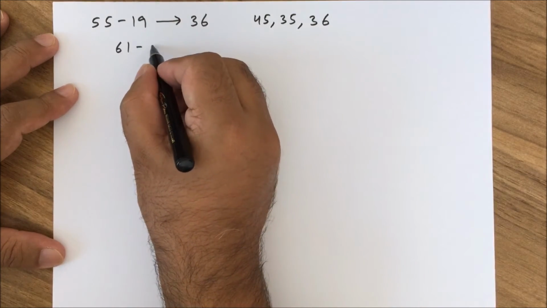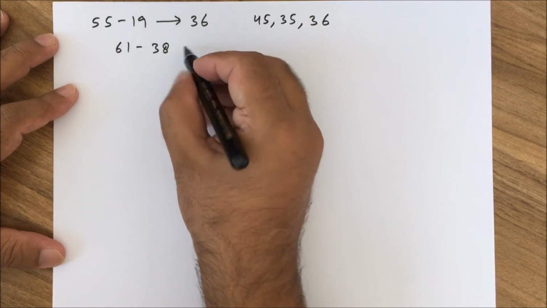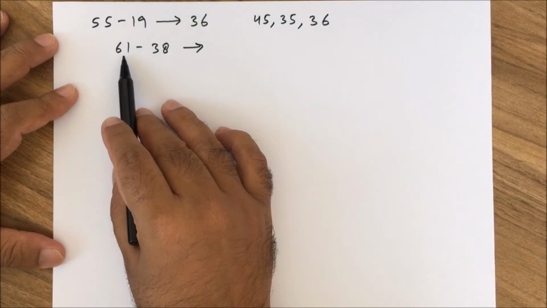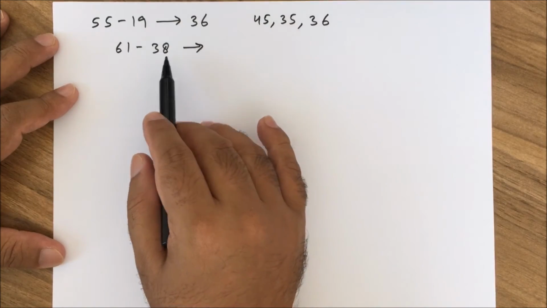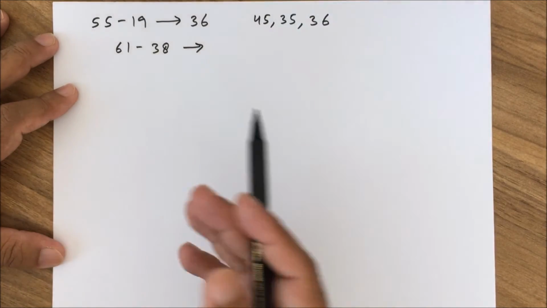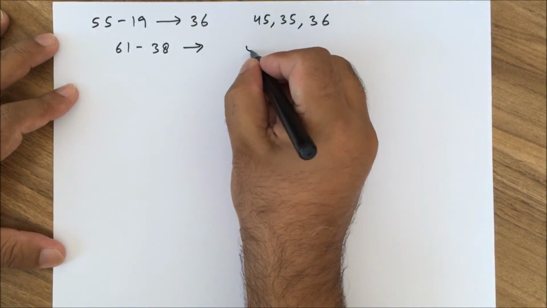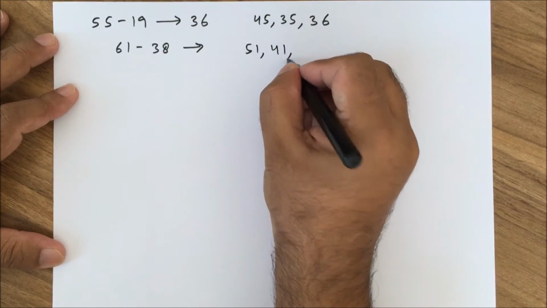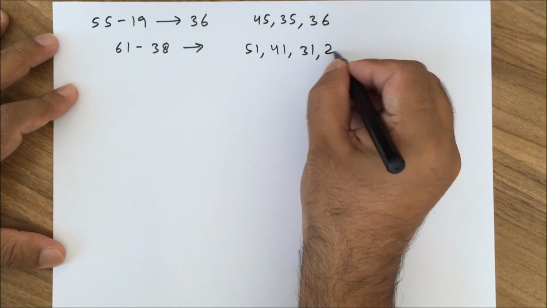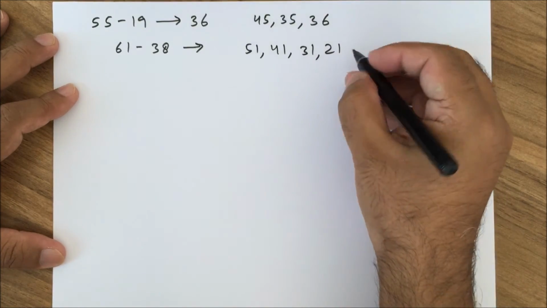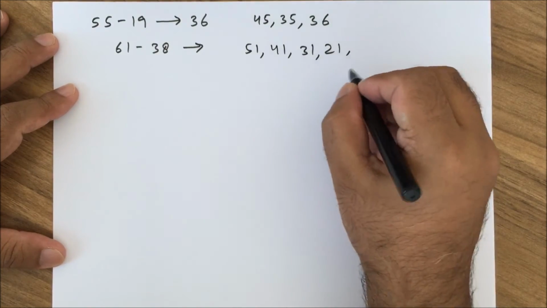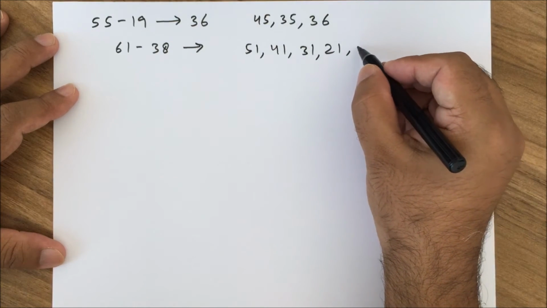61 minus 38, let's say. 38 is near 40, so you will jump 4 times down. 61 will become 51, 41, 31 and 21. So you have jumped 4 times and then you add 2. Be careful here, you have to add 2, not subtract 2.